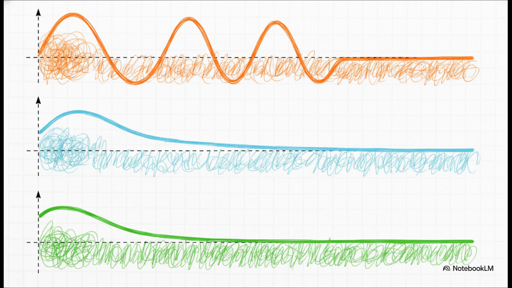When you're configuring a PID controller, you generally see three main states of response. First is underdamped. This is chaotic. It's way too aggressive. The system shoots right past the target and oscillates wildly back and forth. Then you have overdamped. Now, this is safe, sure, but it is incredibly sluggish. It takes an unacceptably long time to finally reach the target.